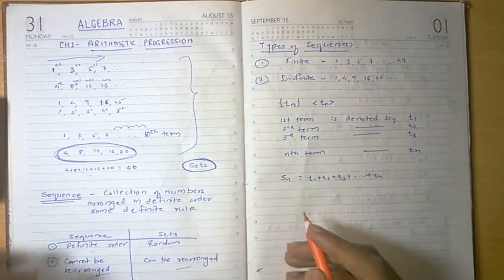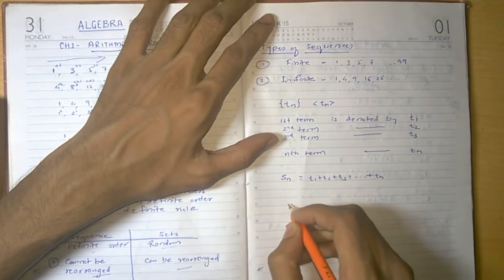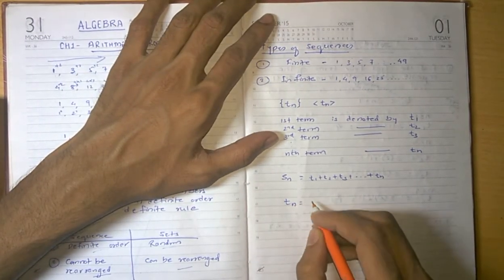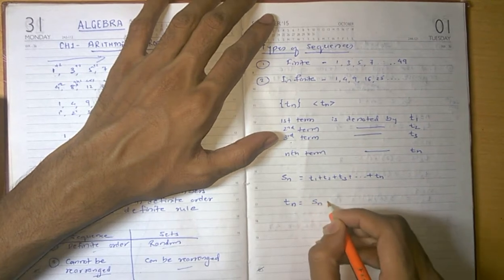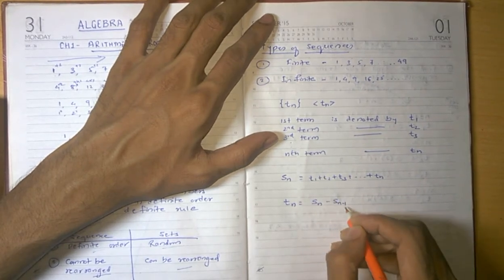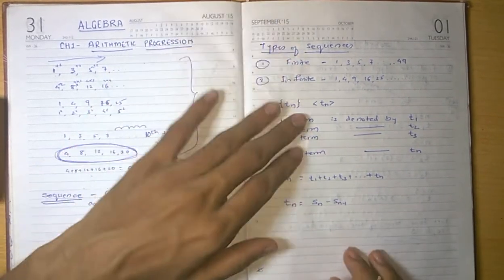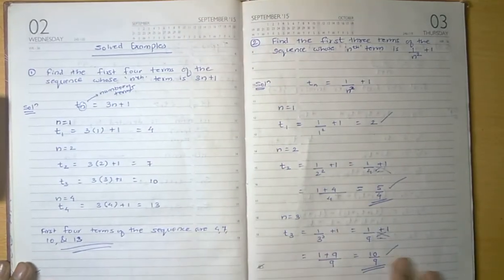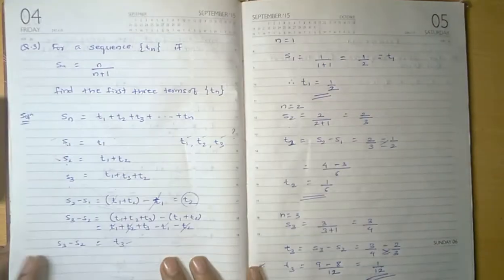Also, in terms of summation, the formula is Tn = Sn minus Sn-1. This is another formula for Tn. Based on that we solved some examples.